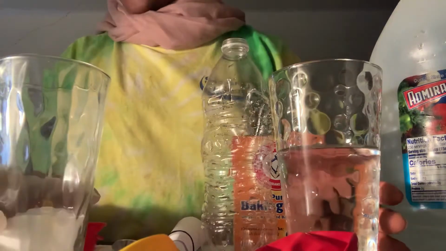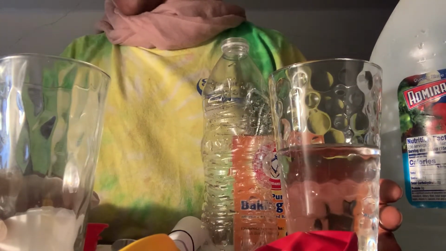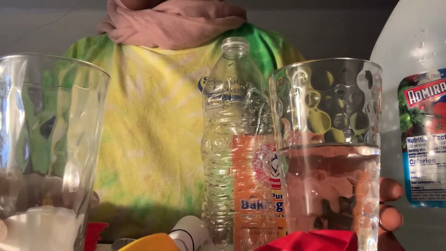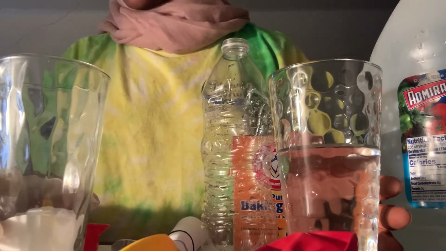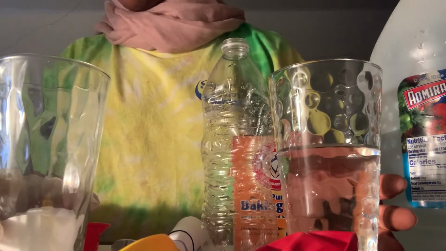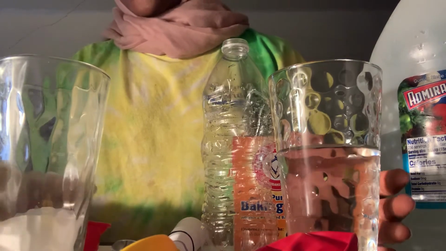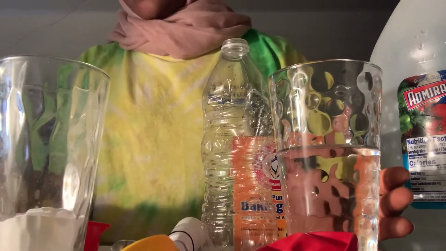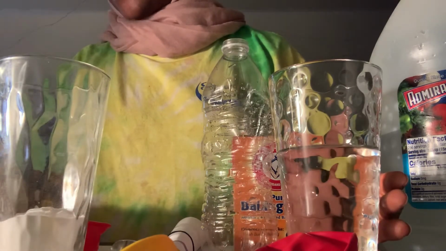So the purpose of this experiment is to demonstrate a chemical reaction that will happen between an acidic and a basic chemical, and what will happen when these two chemicals come in contact. In this case, these two chemicals form a chemical reaction that produces new substances, which are carbon dioxide gas and water.